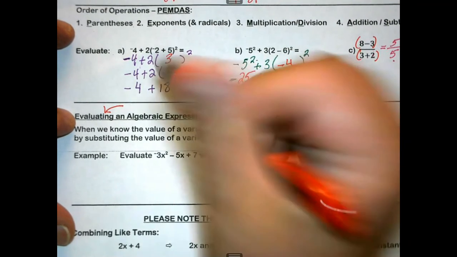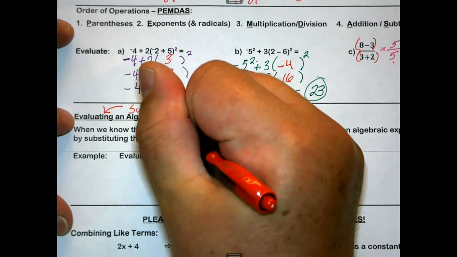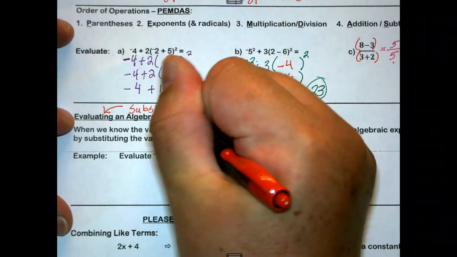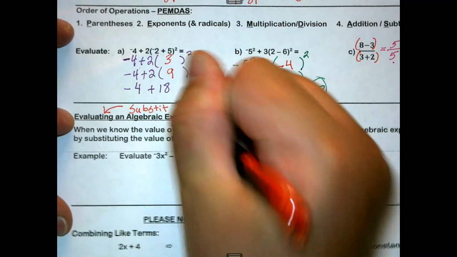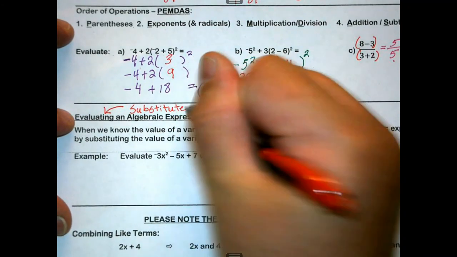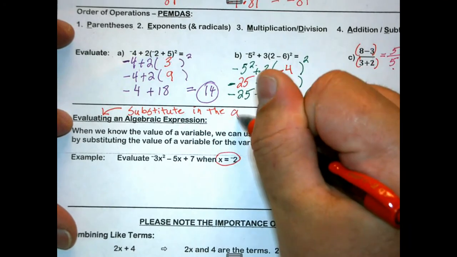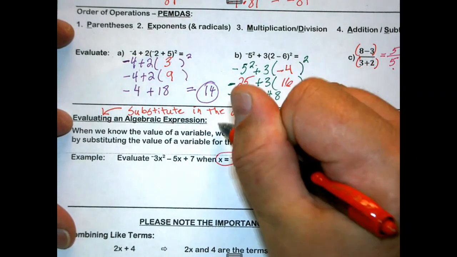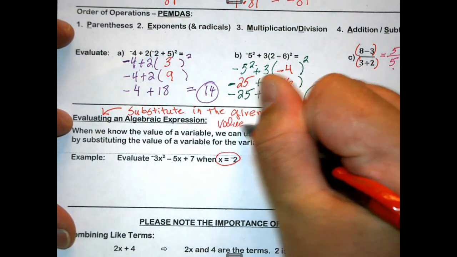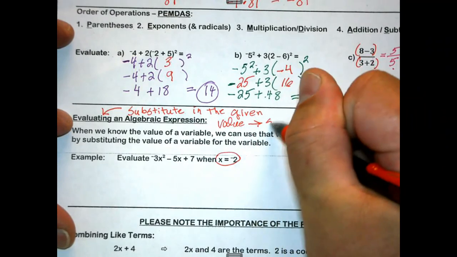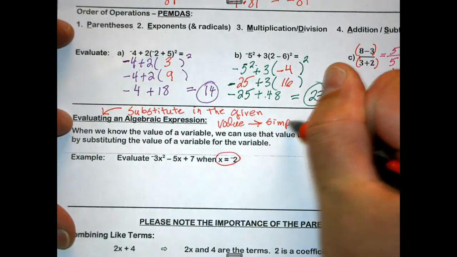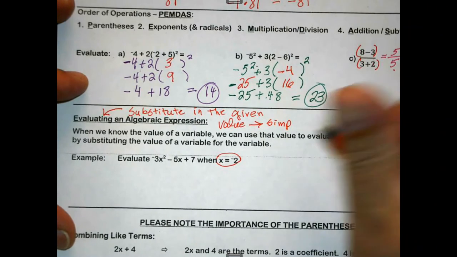So what you're doing is substituting in the given value and then simplifying, because it's an expression, right?